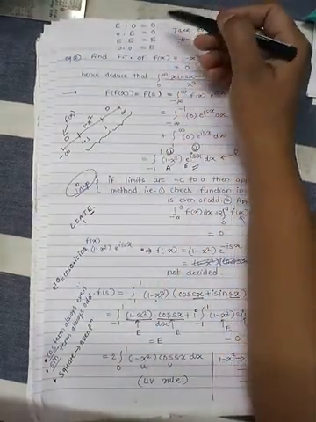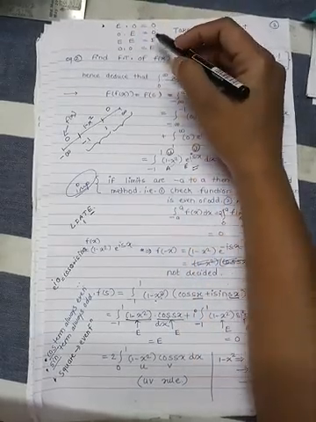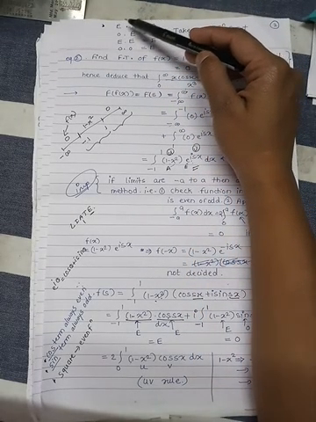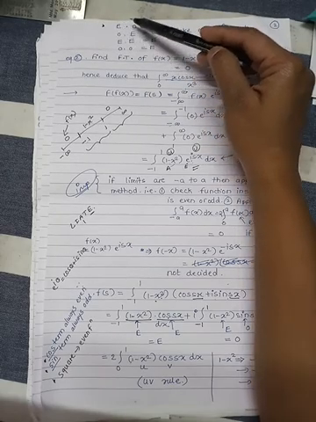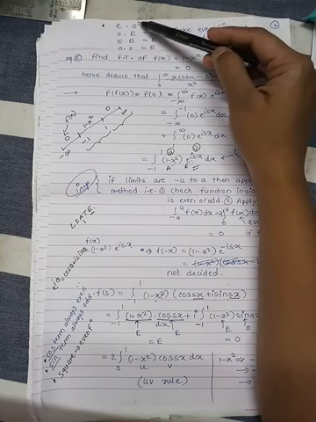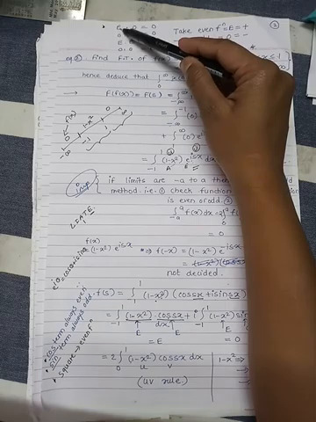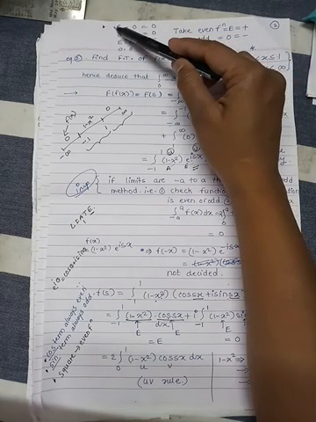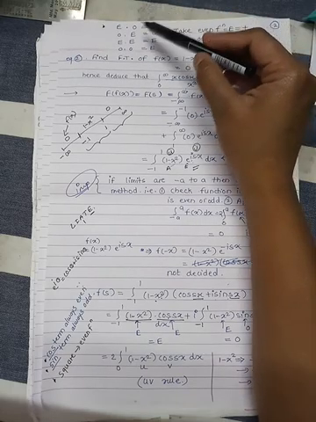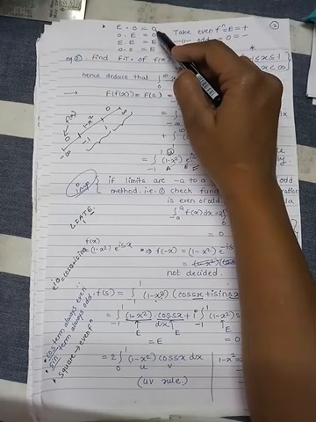So there is a third property, a result about the product of these pairs: even into odd, odd into even, even into even, and odd into odd. If the first function is even and the second function is odd, then the product of these two functions again results in an odd function. So its product function is an odd function.